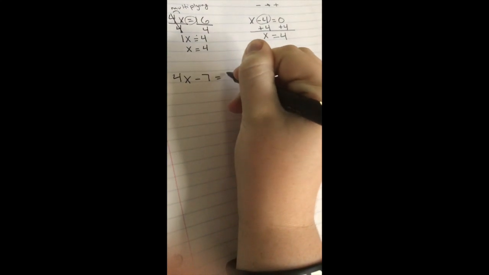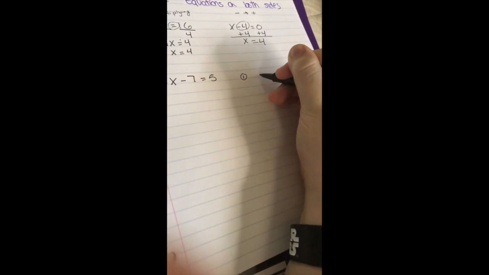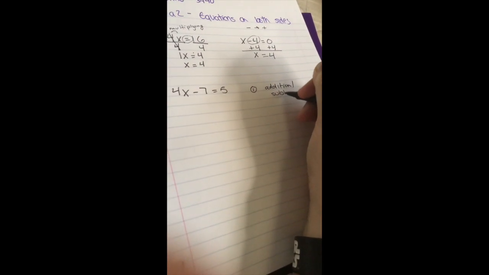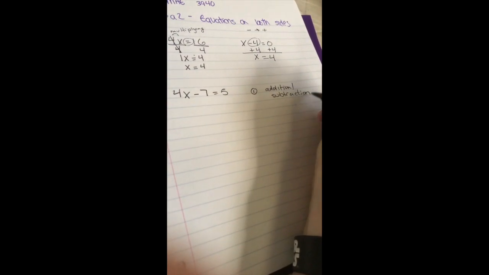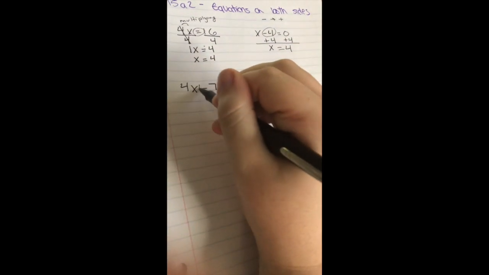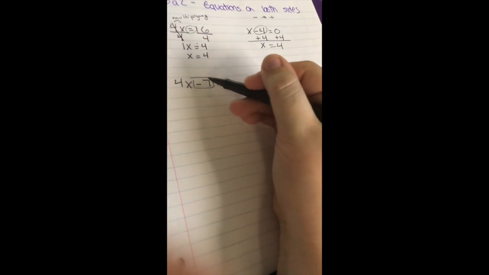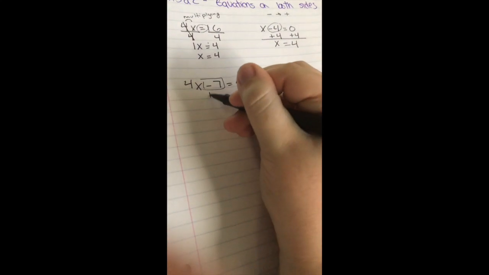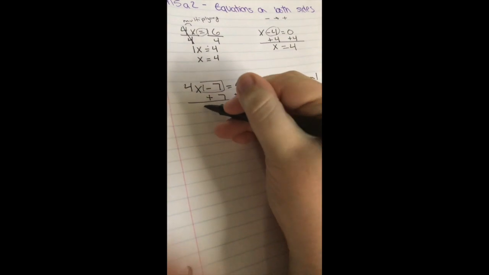Then we go to two-step equations, and the rule of thumb to remember about two-step equations is that what you want to do first is any addition and subtraction. So the addition or subtraction thing that is happening right now is our negative 7, and it is being subtracted because of this negative sign. So to get rid of that negative number, we have to add, and we do that to both sides.